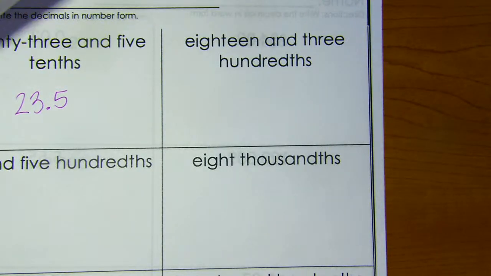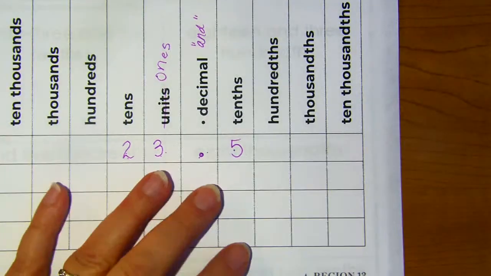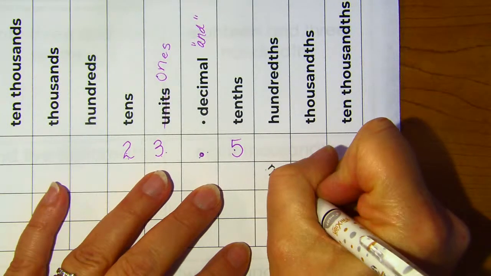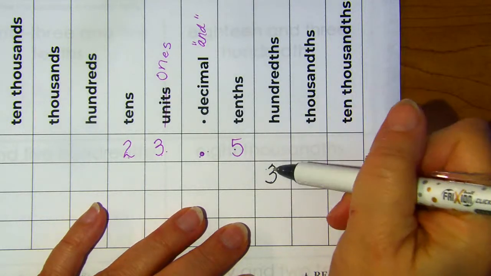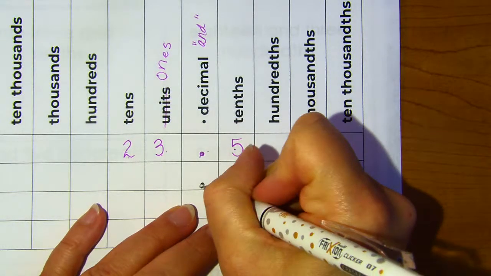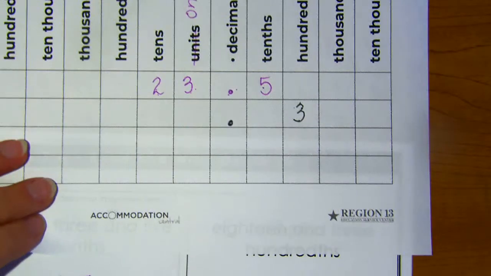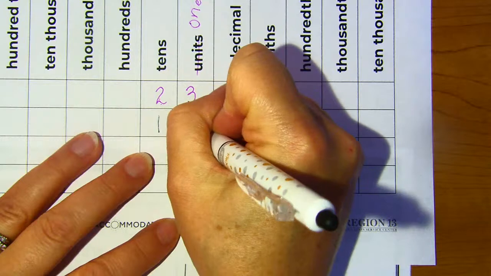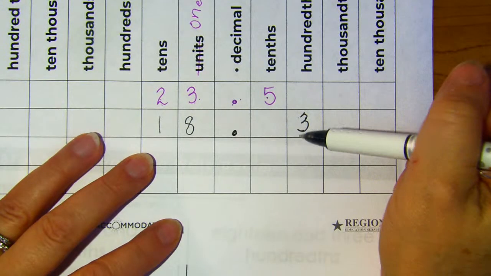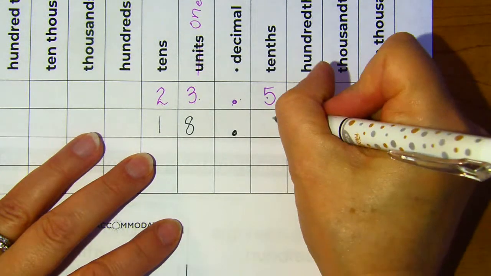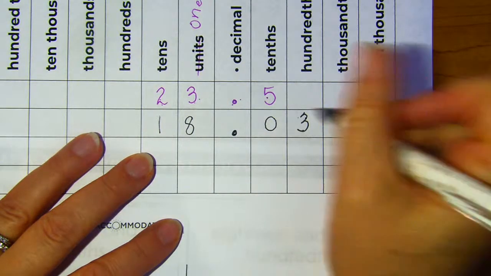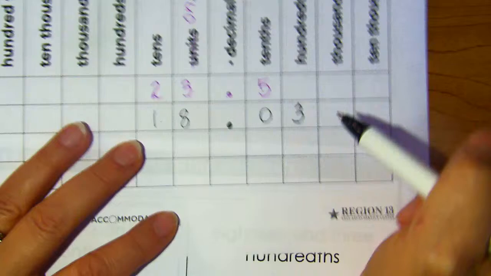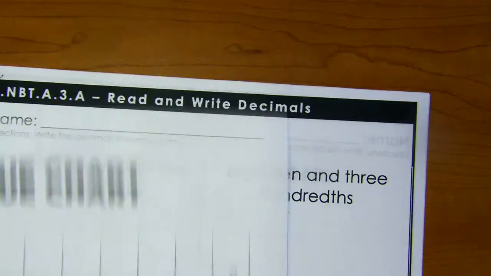So 18 and 3/100. So I need it to end in the place value that we say in decimal form. So it's going to end in hundredths. And I know my "and" is the decimal. And so since it says 18 and, I need to have 18 before the decimal. And it says just 3/100. So I do need a 0 here in tenths because I can't leave that blank. So now I should have 18.03 as the way I write this in standard form.